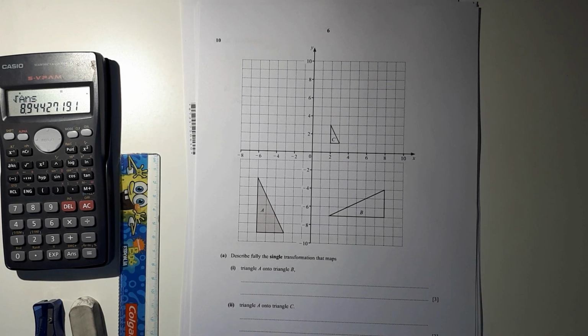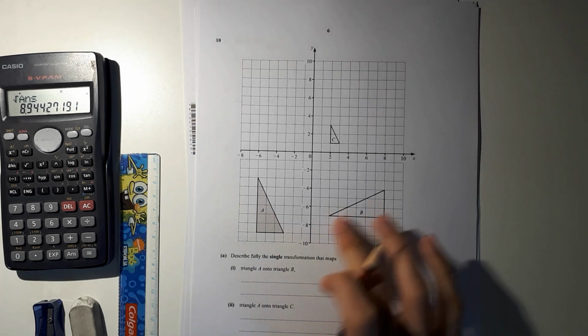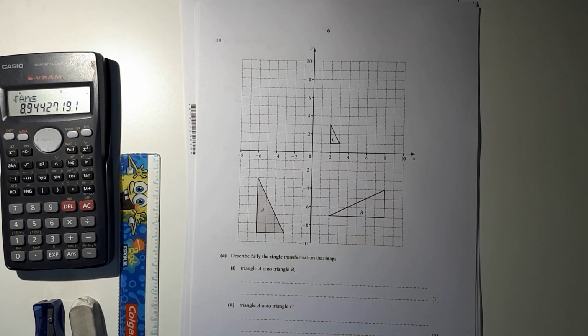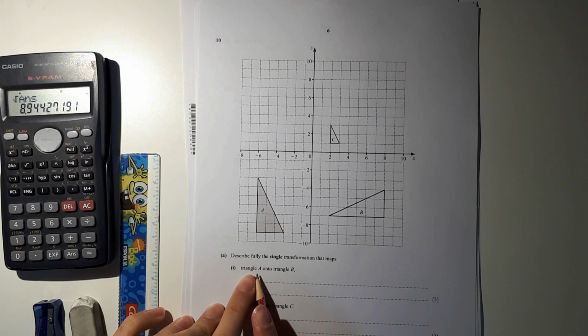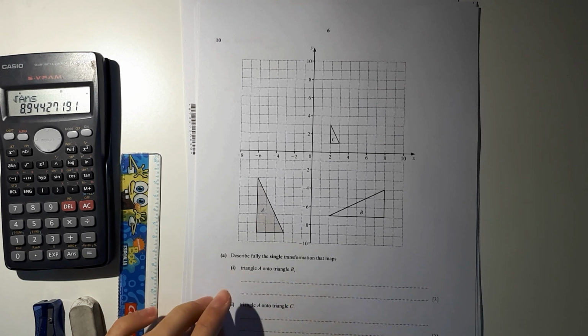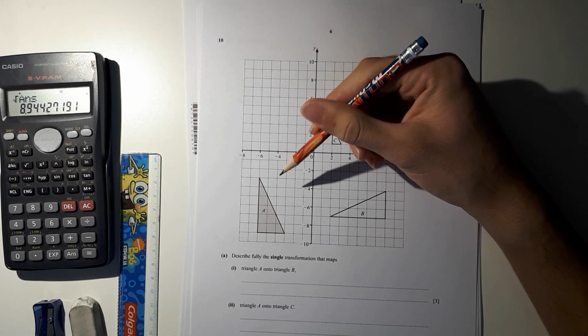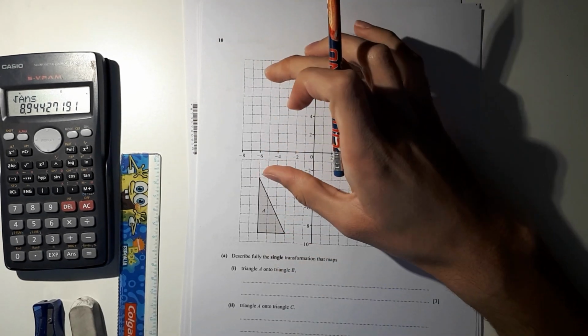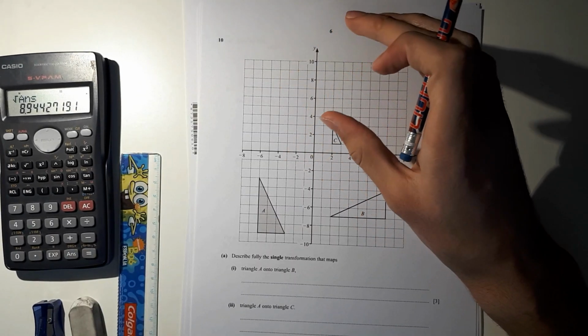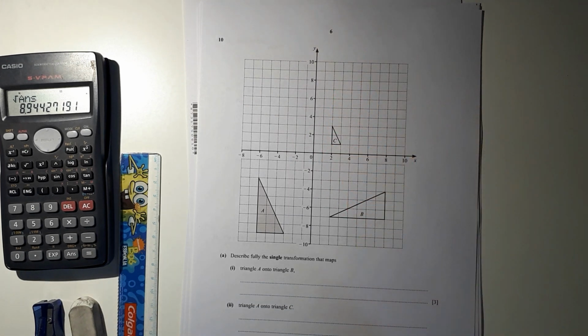Now, we have to describe the full single transformation that maps all of these triangles. So in the first place, what happens with triangle A onto triangle B? So we are going to see what's the main change. We can see that A is not changed to another size or translated to another space, so it is not a translation.